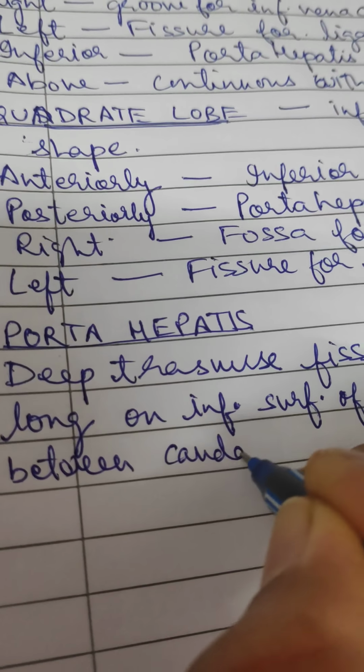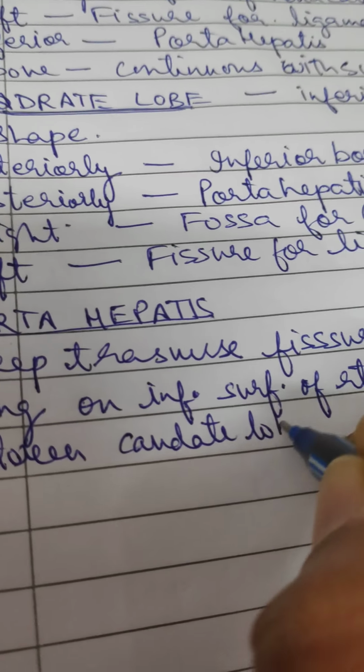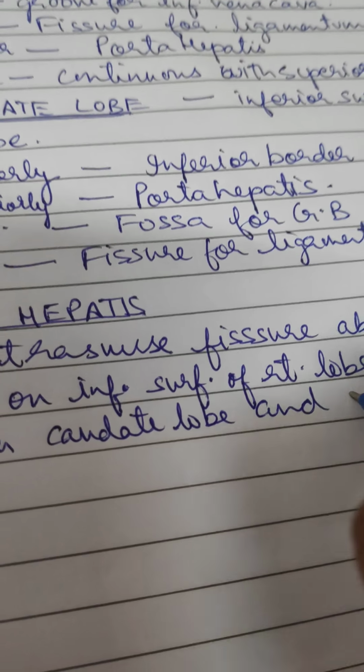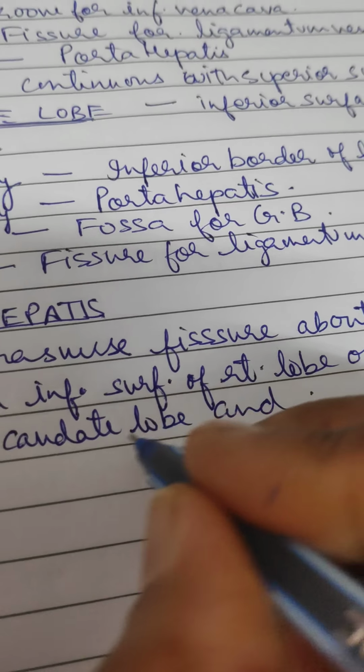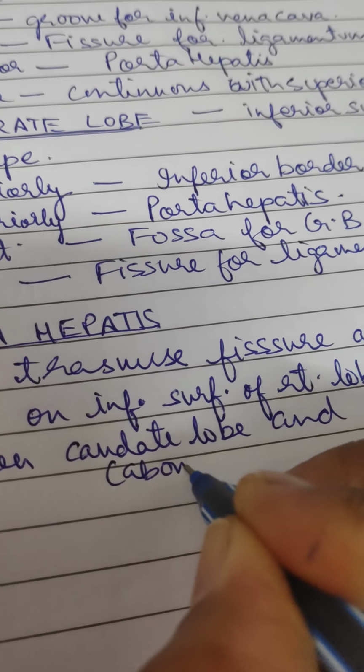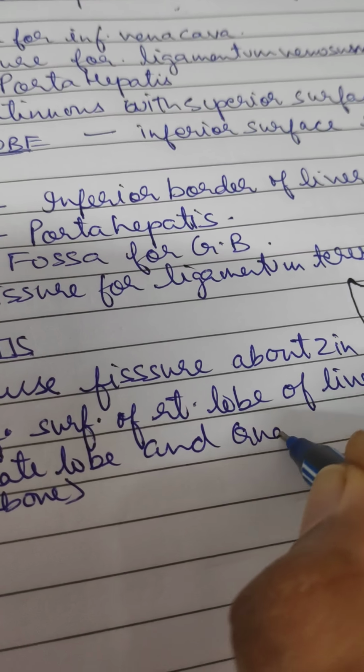Between the caudate lobe and the quadrate lobe. Caudate lobe above and quadrate lobe below.